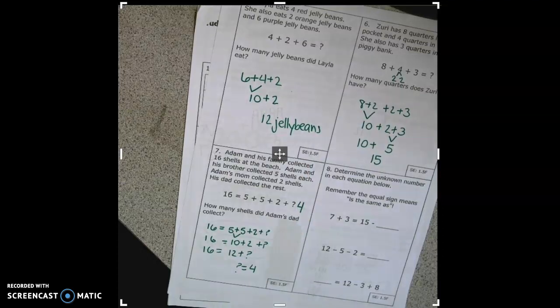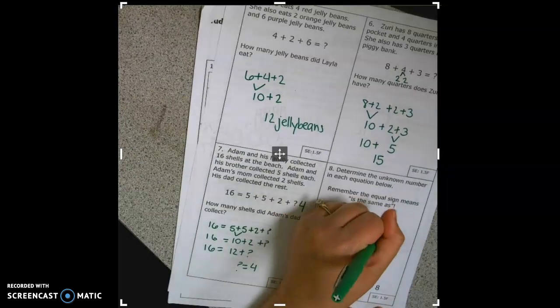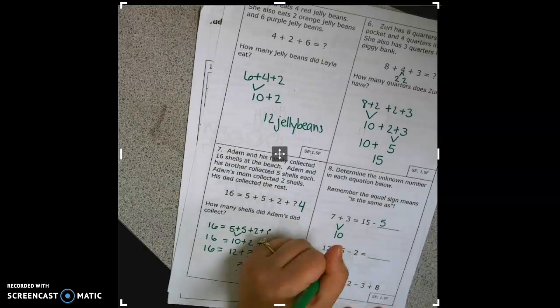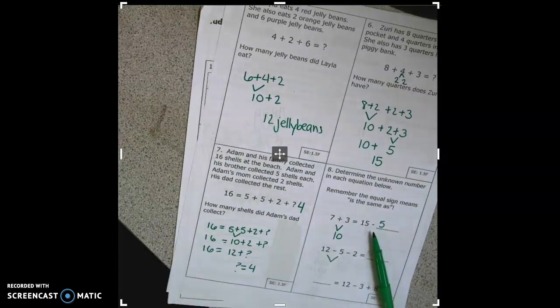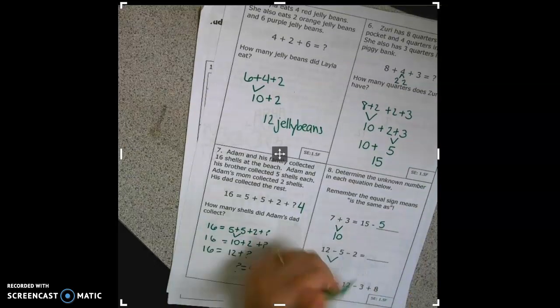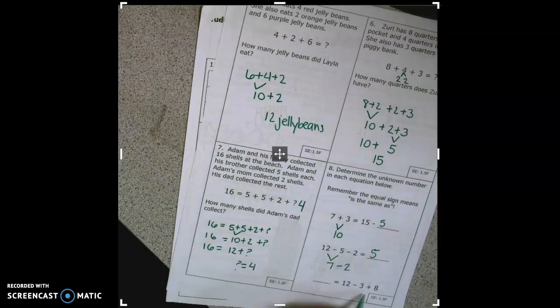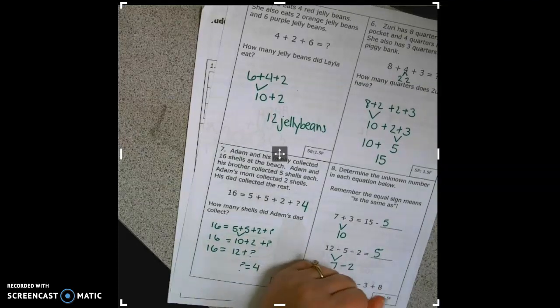Determine the unknown number in each equation. Remember, the equal sign means is the same as. So I know 7 and 3 is 10, which would be the same as saying 15 minus 5. I know I'm looking at 12 minus 5 minus 2. So I'm going to take away 12 minus 5, which is 7 minus 2, which is 5. Or, and I'm going to look over here, 12 minus 3. 12 minus 3 is going to be 9, plus 8, which I know is 17.